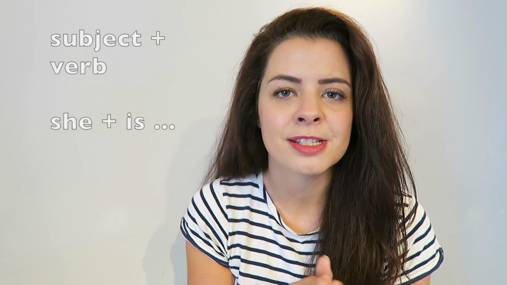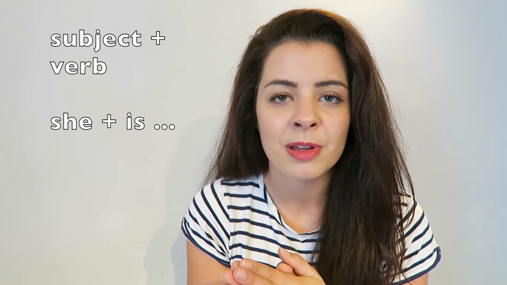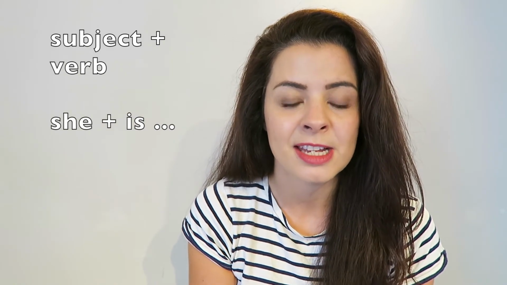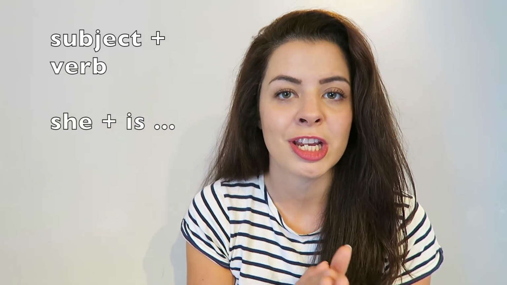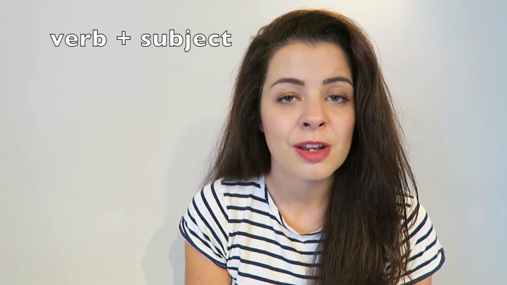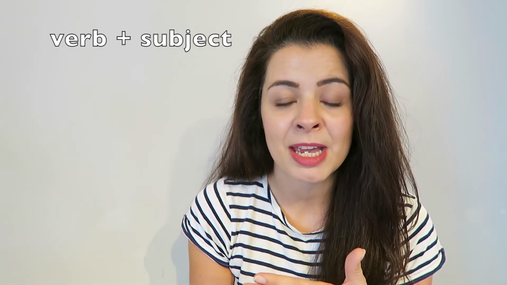So instead of using subject plus the verb, which we normally use for affirmative sentences, such as "she is happy," in question forms, we know that we need to reverse the order. So it would mean that the verb actually comes before the subject in the question form. So if we have "she is happy," the question would be, "is she happy?"